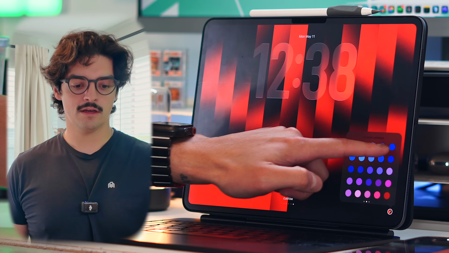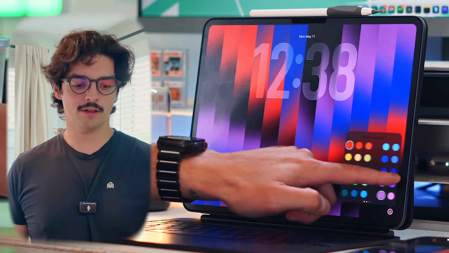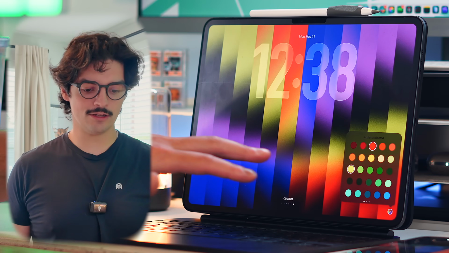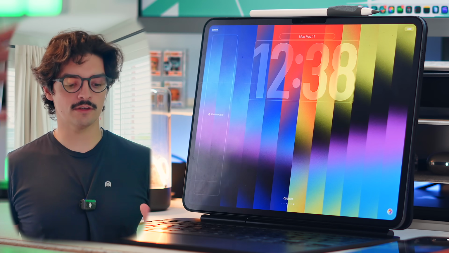So if I want to choose maybe a blue color, this purple color, maybe this yellow over here, this blue right here, and then it starts to add up. I believe you can get up to 6 different colors, if not maybe a little bit more. And then when you're done, you can see that this is what the look is going to be like. And if you want to go back, you just press this button to customize it.